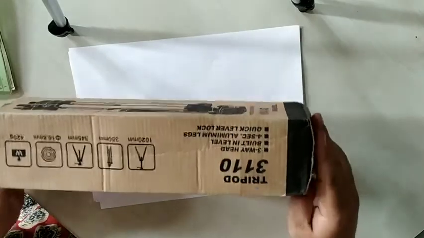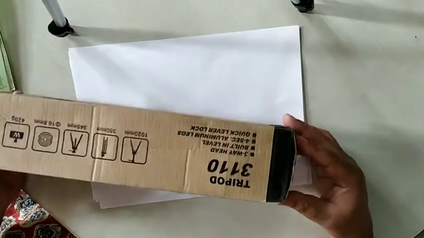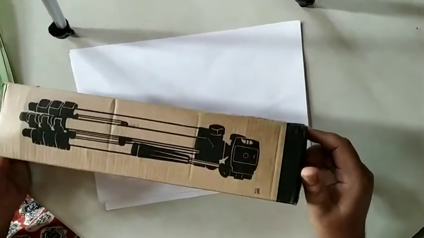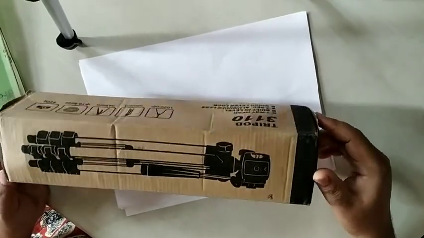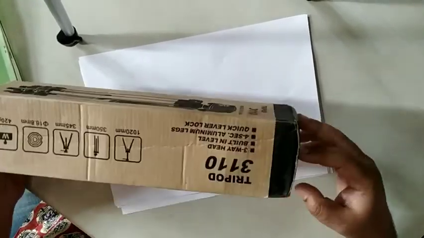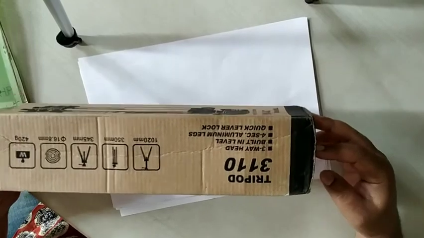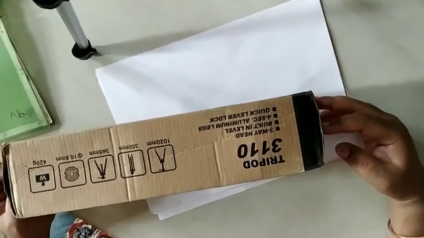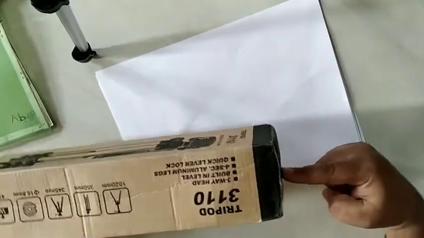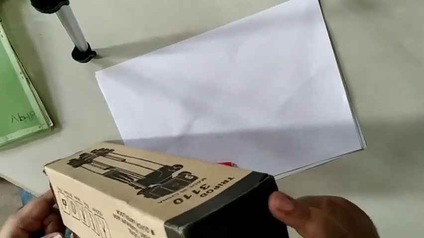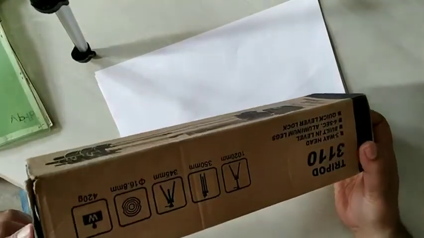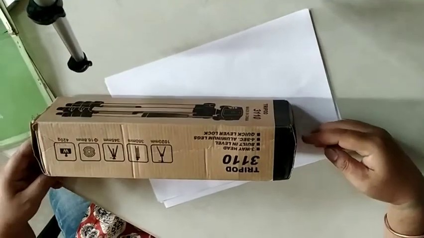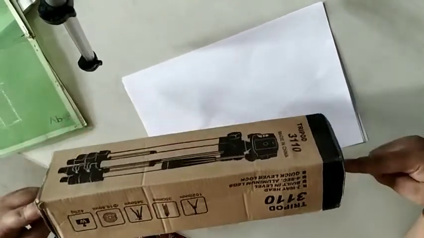Now, what is this? This is a box of the tripod. But you can consider this to be a cube, a cuboid, not a cube, a cuboid to be exact. I am holding it from these edges. If you consider this is the base and this is the top, I am holding it from the base and the top, and I am holding it at the center.